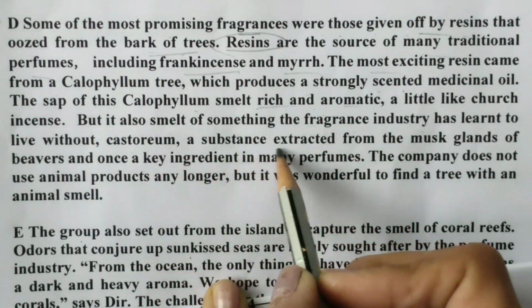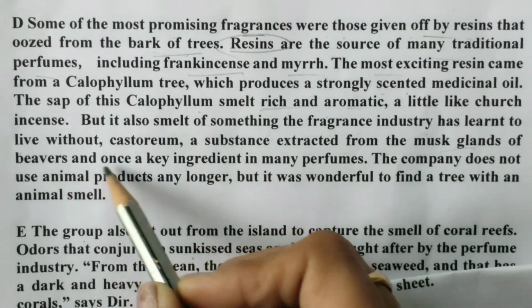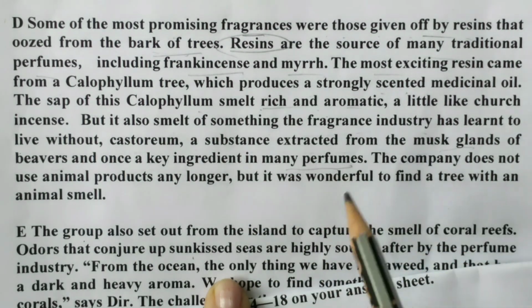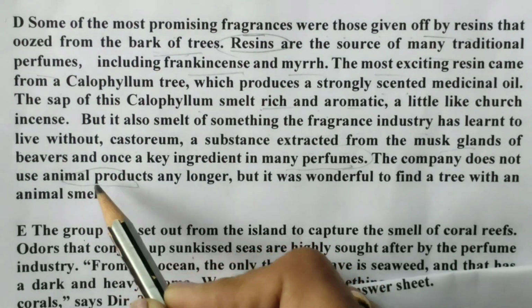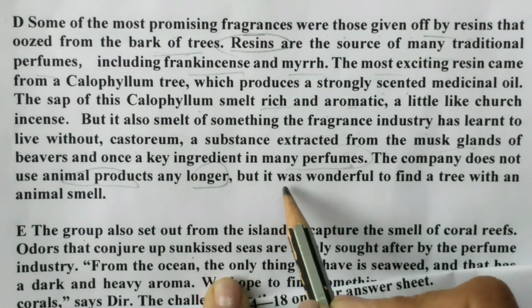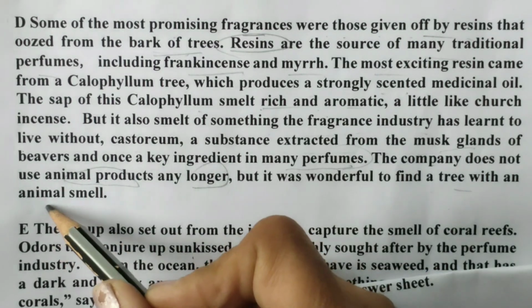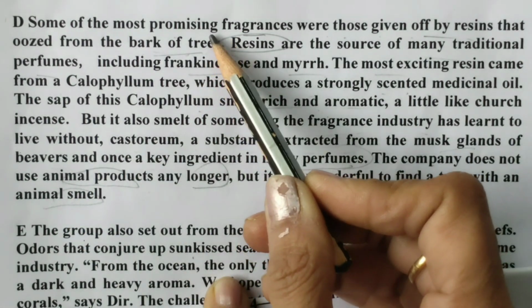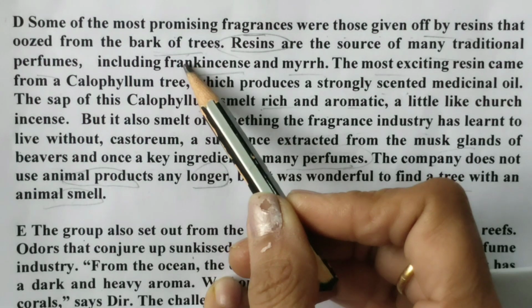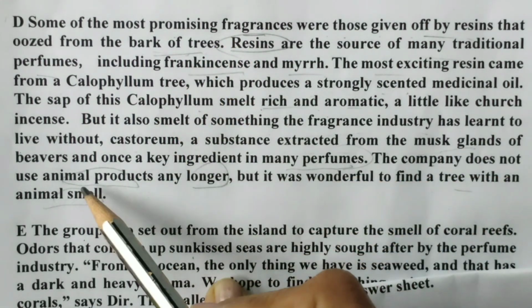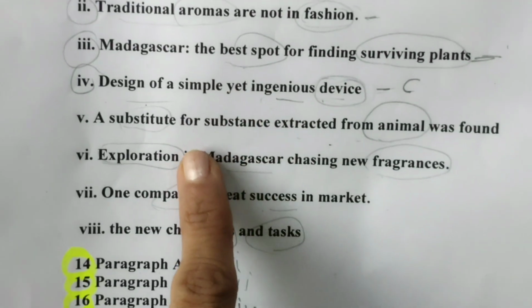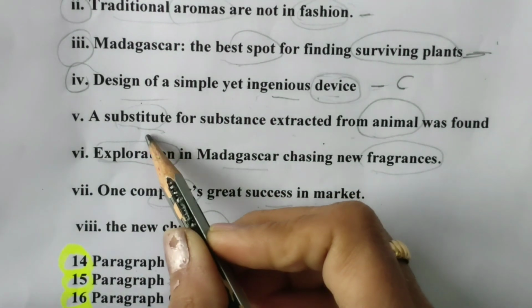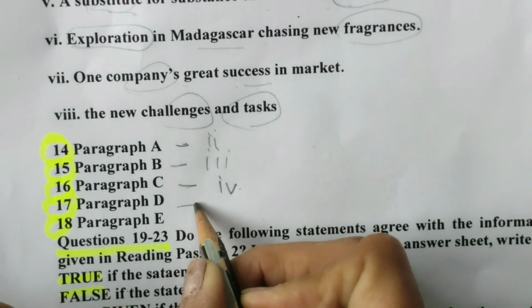Industry has learned musk glands of beavers were once a key ingredient in many perfumes. The company does not use animal products any longer, but it was wonderful to find a tree with an animal smell. It means initially they were talking about how they can get fragrances from bark of tree. Now they have given the main thing, they are not using animal products. It means animal kind of thing was here. Now they have learned some substitute, like from tree they are getting it. So this is 5th number.